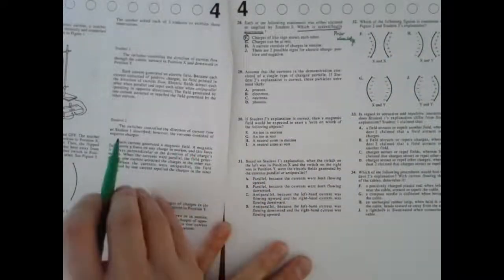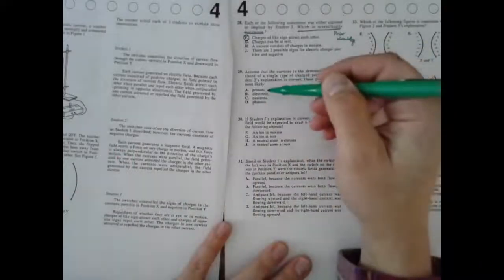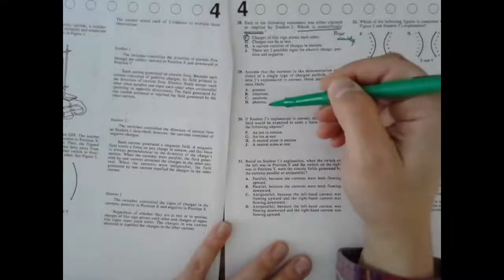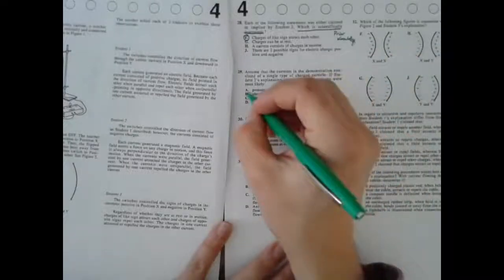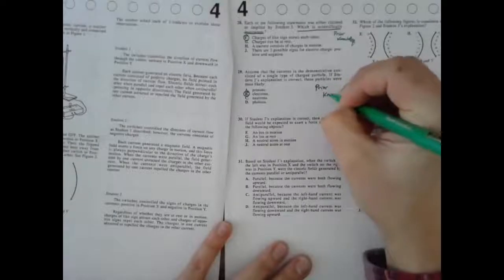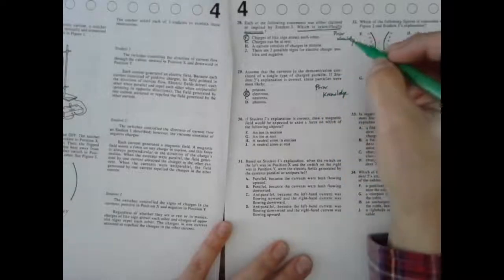29. Assume that the currents in the demonstration consisted of a single type of charged particle. If student 2's explanation is correct, these particles were most likely what? So student 2 says the currents consisted of negative charges. We know that protons have a positive charge, electrons have a negative charge, neutrons have no charge, photons are pieces of light, packets of light. So electrons, B, are the only particle in the list that have negative charge. Again, you have to have that prior knowledge. I think that's really pretty common prior knowledge to have. I honestly think number 28, that prior knowledge is also relatively common to have.